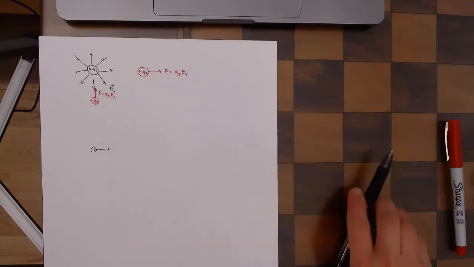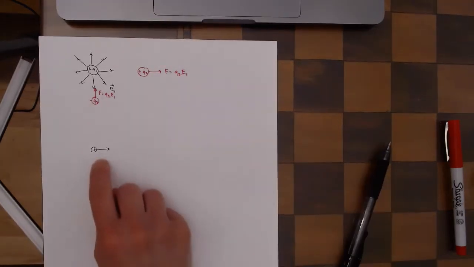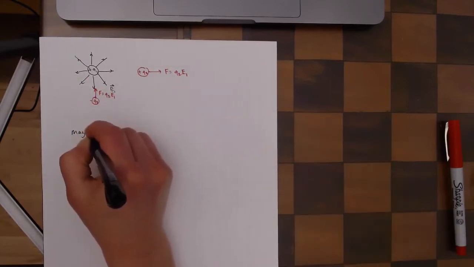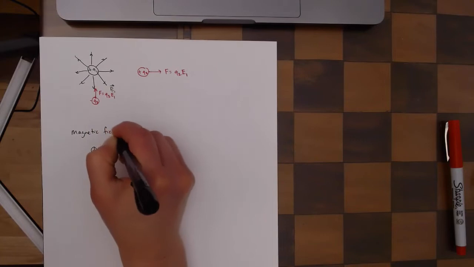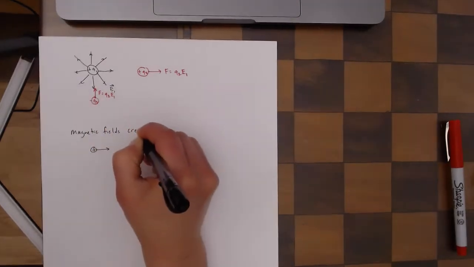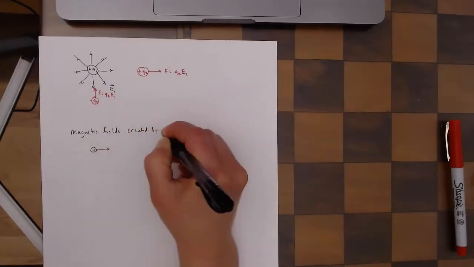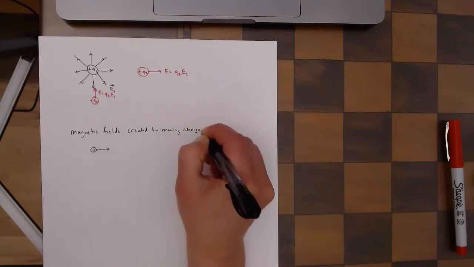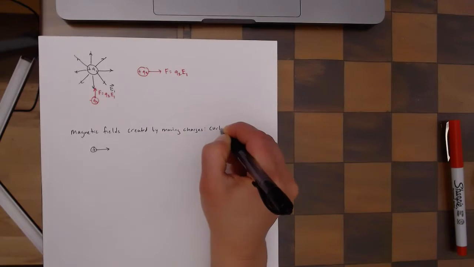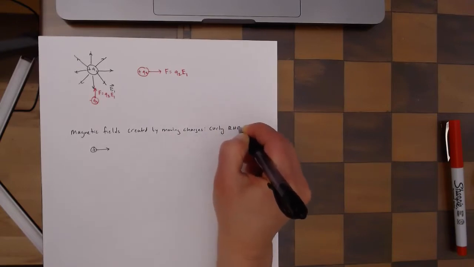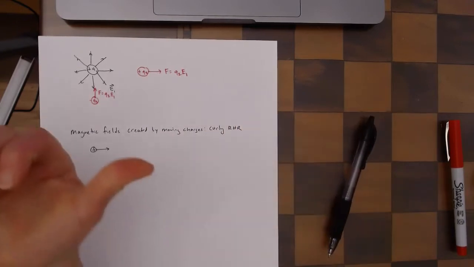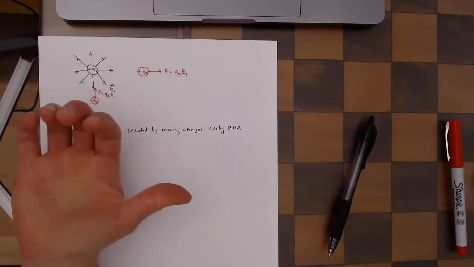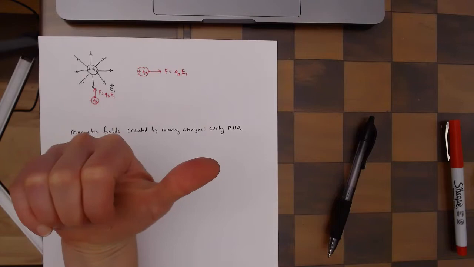The right-hand rule we use for this situation, magnetic fields created by moving charges, is the curly right-hand rule. What that means is you put your thumb in the direction of the velocity and your fingers curl in the direction of the magnetic field lines.